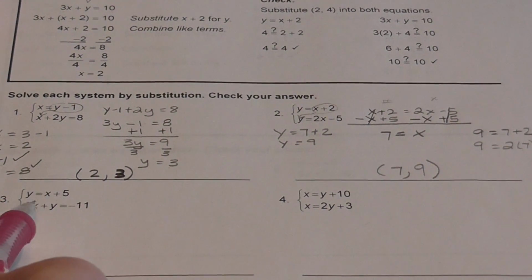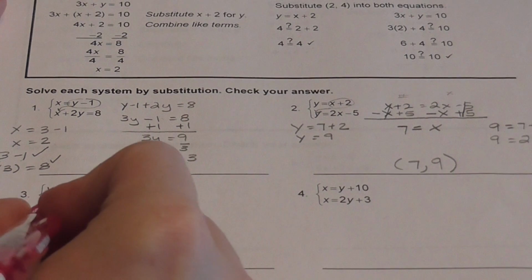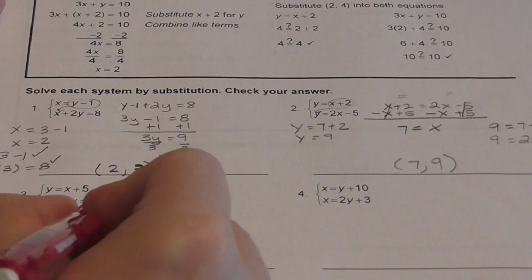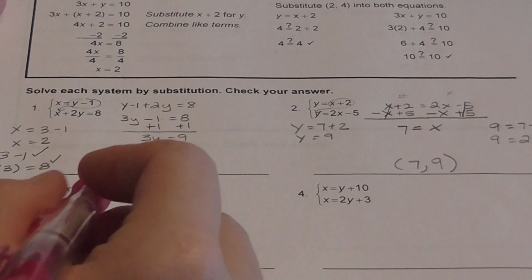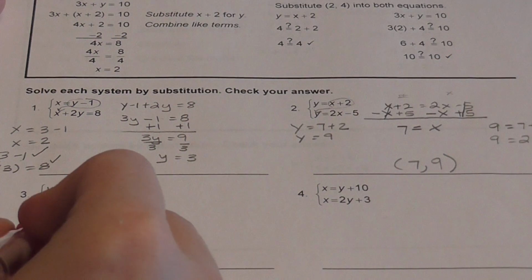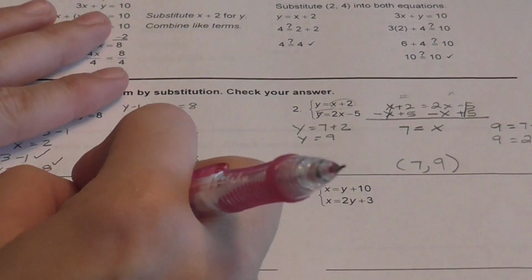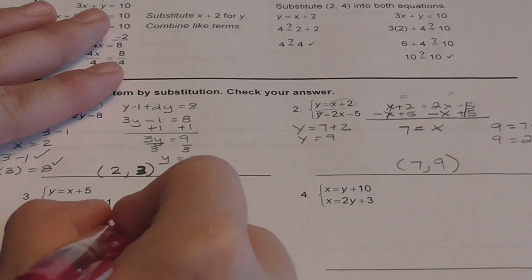So I've already got y by itself here. I'm going to plug it in. So I get 3x plus x plus 5 equals negative 11. I'm going to combine my like terms, and I get 4x, or excuse me, almost forgot my plus 5. Plus 5 equals negative 11.